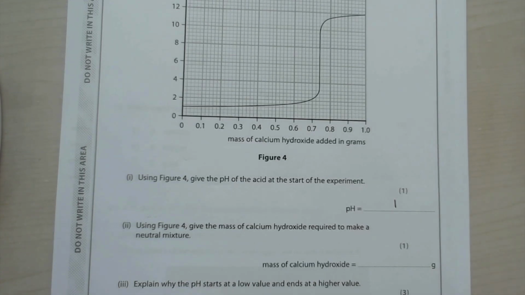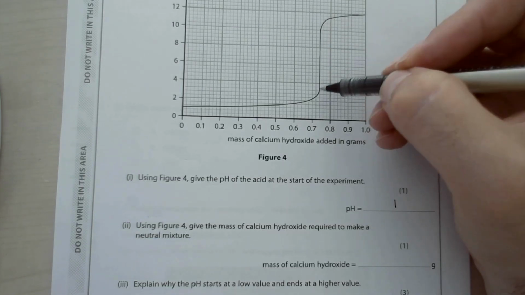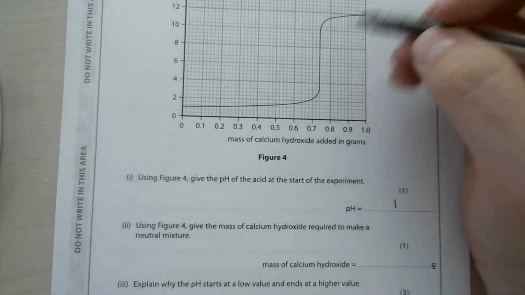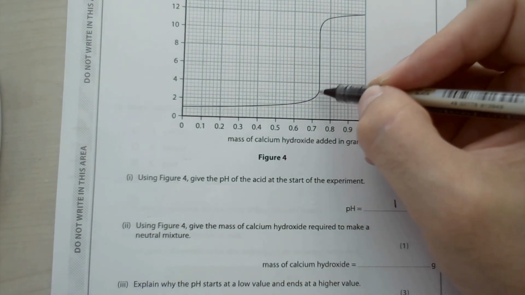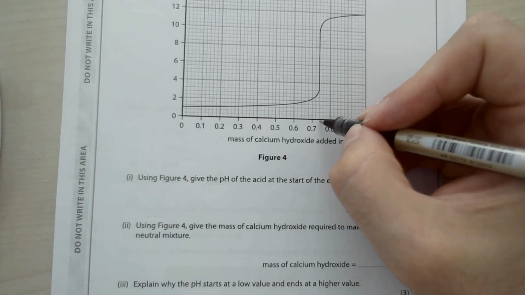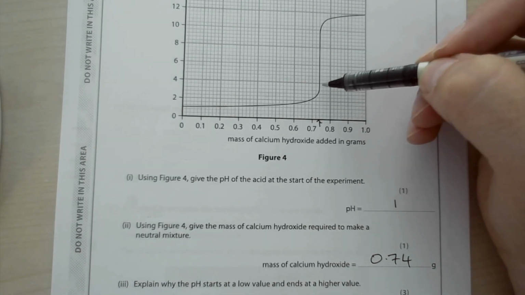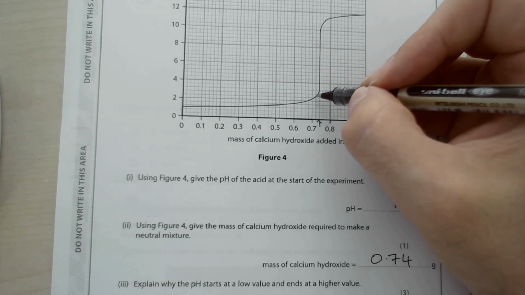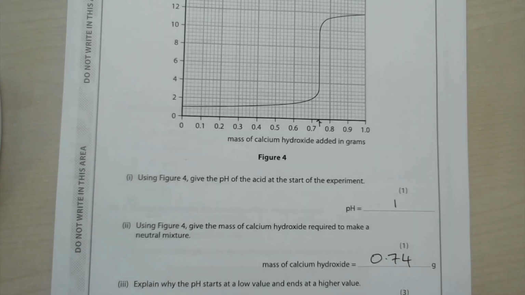We then had to calculate, or to give, the mass of the calcium hydroxide required to make a neutral mixture. So this is the point here where the pH is rising up, so it's neutralized at exactly this point here, and we're looking at 0.74 grams for our answer, 0.74 grams here. And that's where you've got this vertical line here, where you've gone from acidic all of a sudden to alkaline, so nice and straightforward.